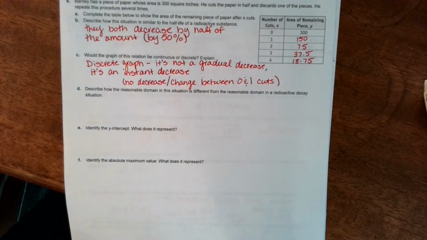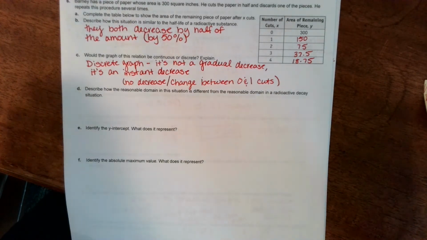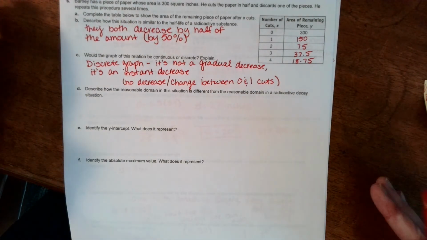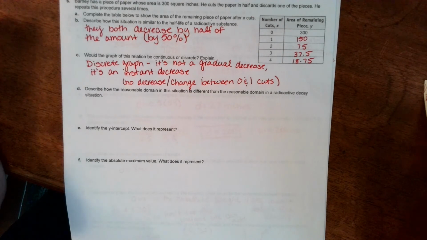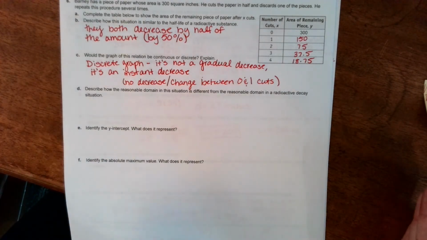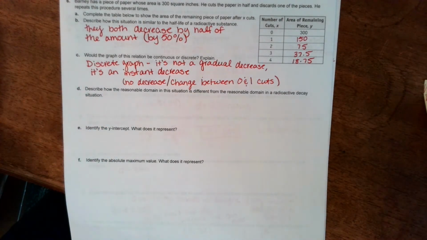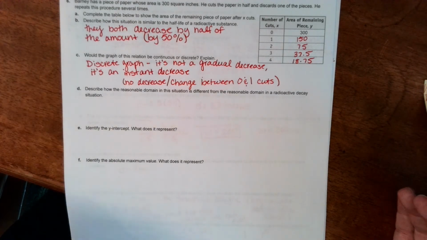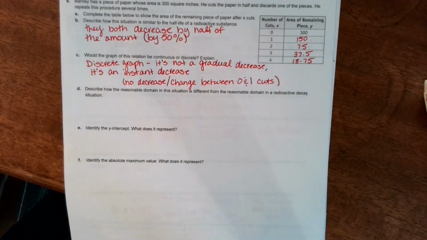So there's no change in between cuts, whereas with the radioactive decay, it's a gradual change. By the end of your half-life, half of your stuff has decayed. But if you were to measure it at some point in between starting time and the first half-life, you will have less substance. It's a gradual dying off.